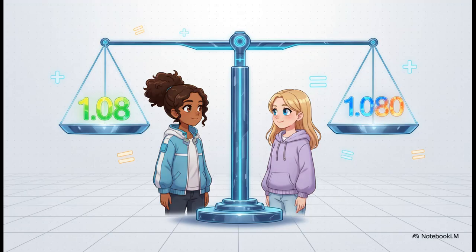So let's settle the debate between Jamila and Leela. Is 1.080 bigger than 1.08? Well, if we read them out, one is 1 and 80 thousandths, and the other is 1 and 8 hundredths. They sound a little different, but they're the exact same value. They're totally equal. So, sorry Leela, your trip isn't longer. It's the exact same length as Jamila's.